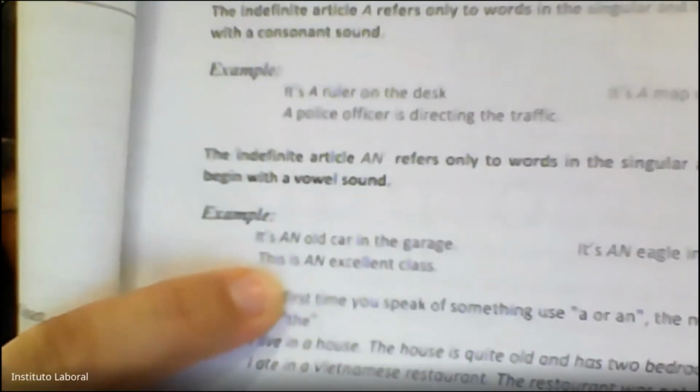The indefinite article an refers only to words in the singular, and it is used before words that begin with a vowel sound. Example, it's an old car in the garage. This is an excellent class. It's an eagle in the sky.